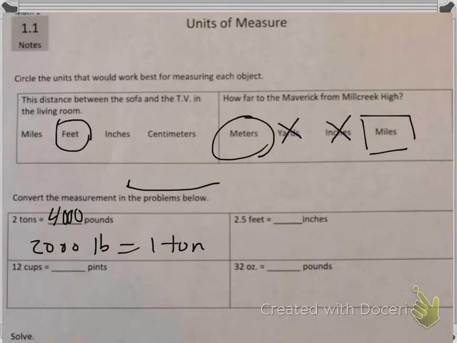The next measurement says to go from 2.5 feet to inches. Again, if you don't know how many inches are in a foot, you're just going to look that up. But we do know that 12 inches equals 1 foot. So we're going to use that conversion factor. If we have 2.5 feet and we're going to inches, we're going to multiply 12 by 2.5. That will tell me how many inches are in 2.5 feet. So take the number 12, times 2.5, and you're going to get 30 inches.